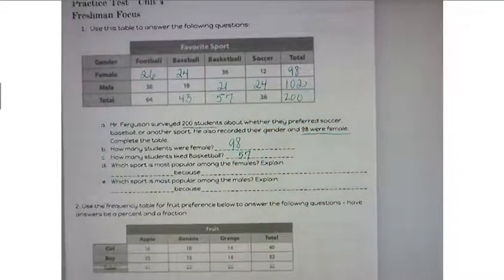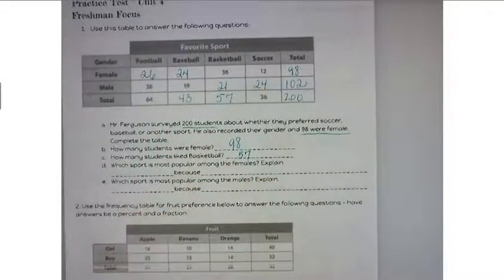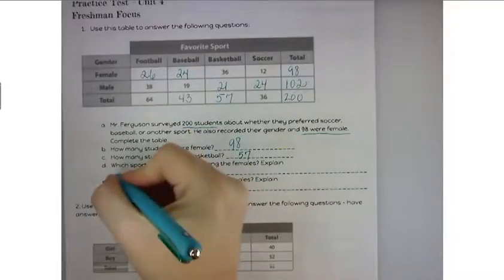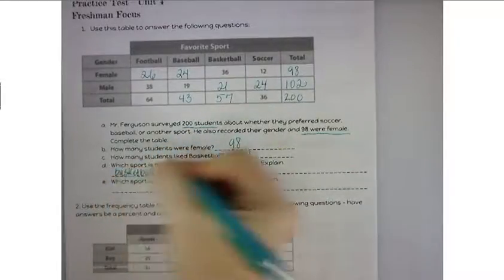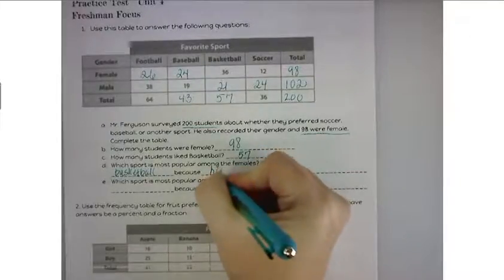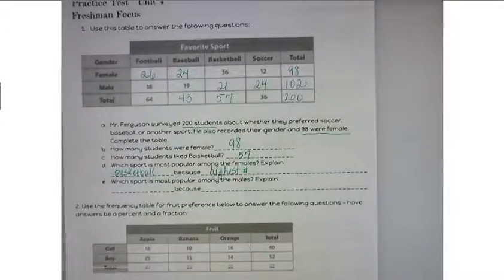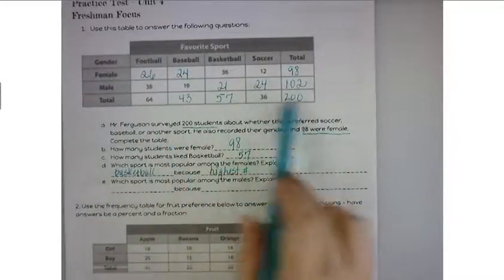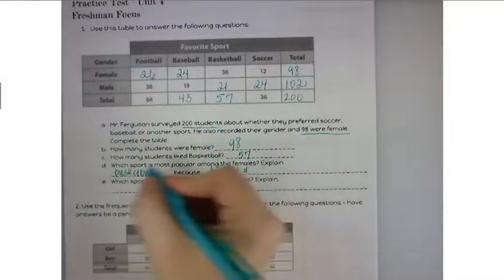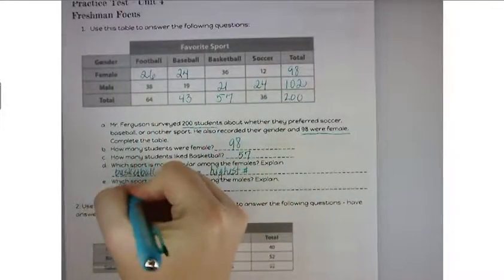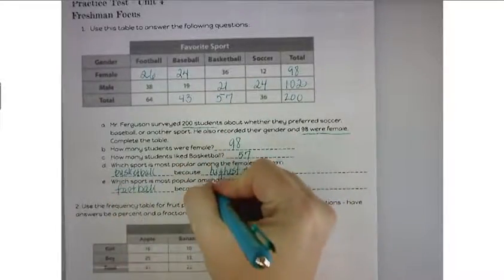What was the most popular sport among females? Pretty easy. 36 kids, females. So it's going to be basketball, because that was the highest number. And what was the most popular sport among males? Same way. We're going to go right here. It looks like football, 38. And that's the highest number.